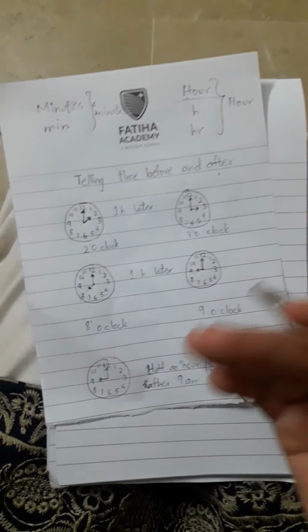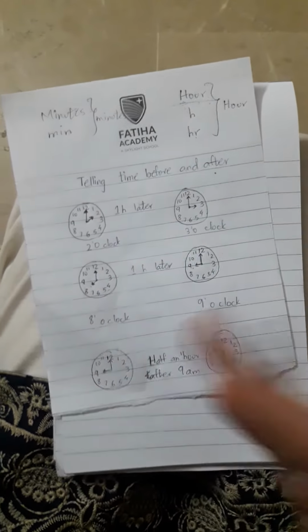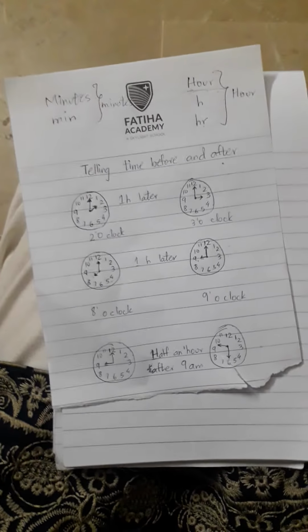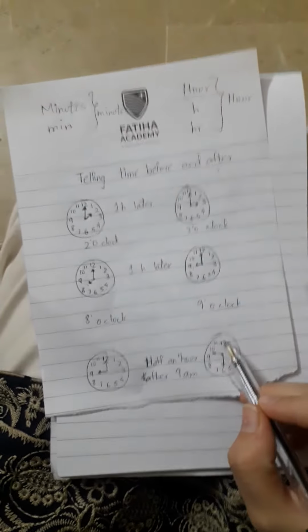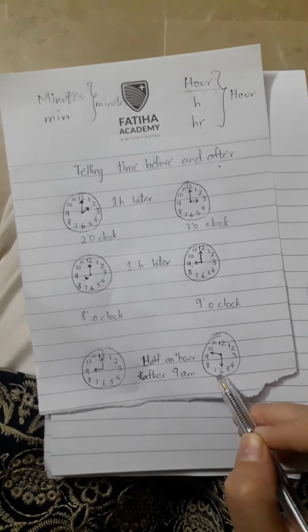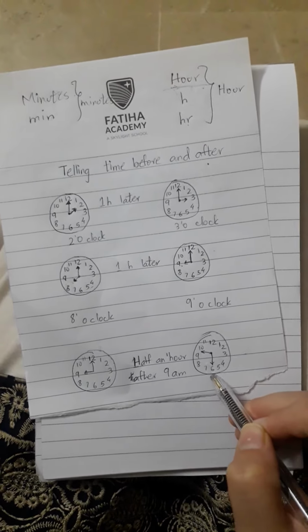It has completed 60 minutes. But if I talk about half an hour, half of 60, that makes 30 minutes. So the minute arm is taking a semicircle. So it comes here, it's pointing at 6.